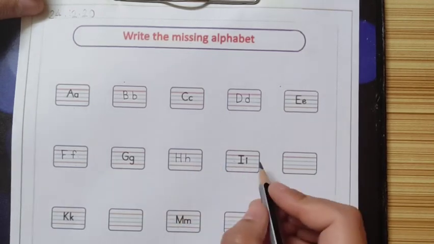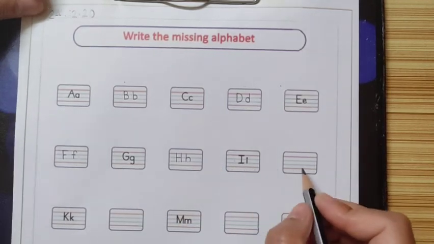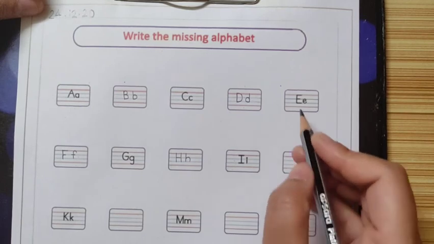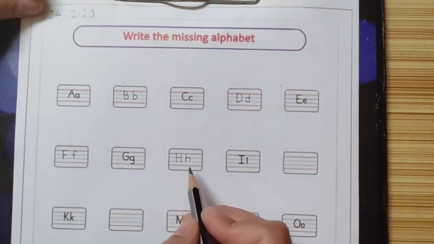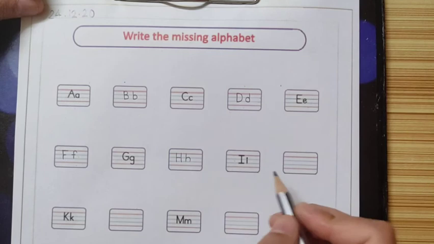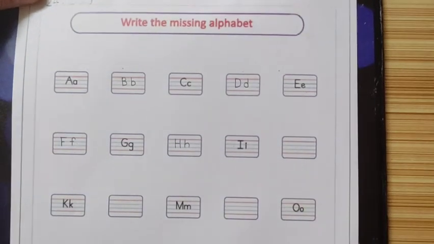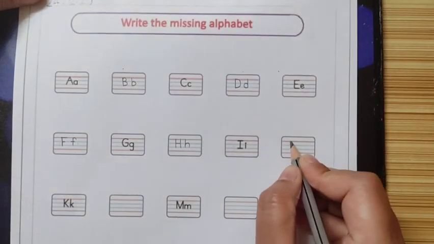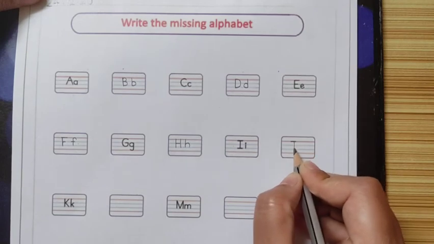After alphabet H, this is alphabet I. So, which alphabet will come here? E, F, G, H, I. Yes, very good. Alphabet J. So, we will write here alphabet J.